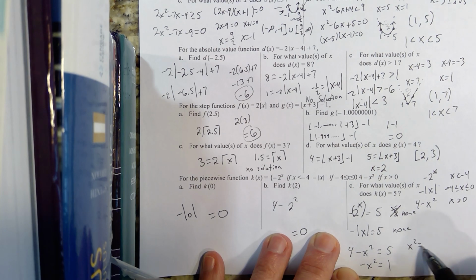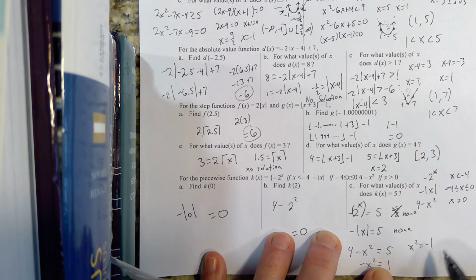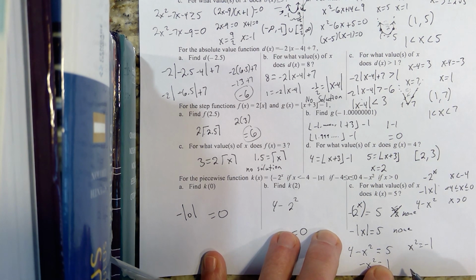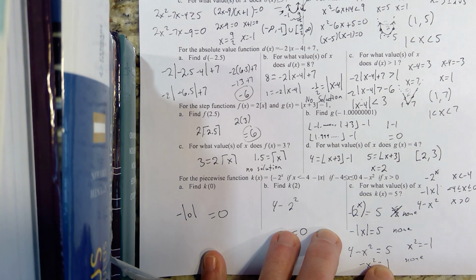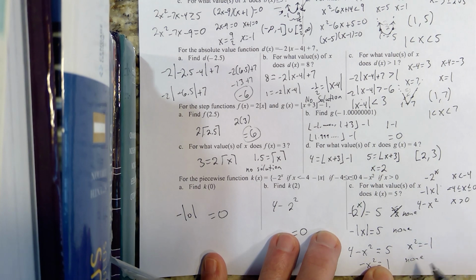You're going to have x squared equals negative 1. There's no real value here. I guess you do have complex roots to that, but no real value. So on this piecewise graph, we'll never have an output or a y-coordinate of 5.